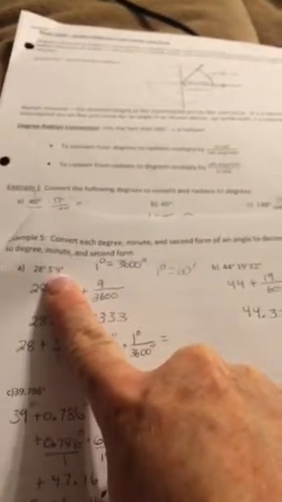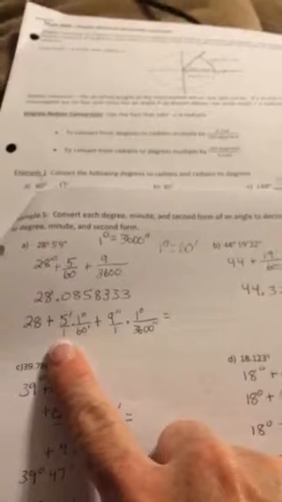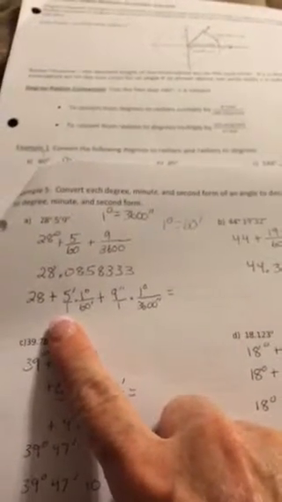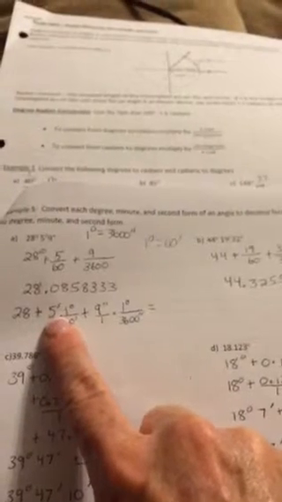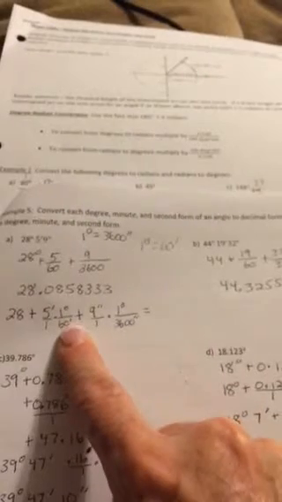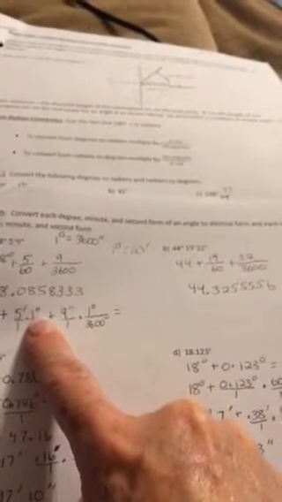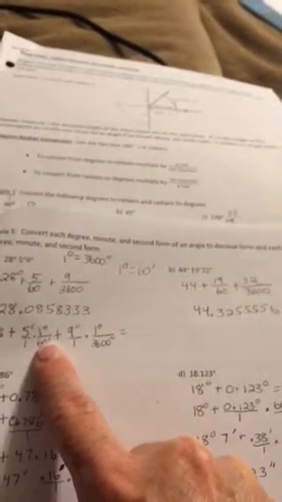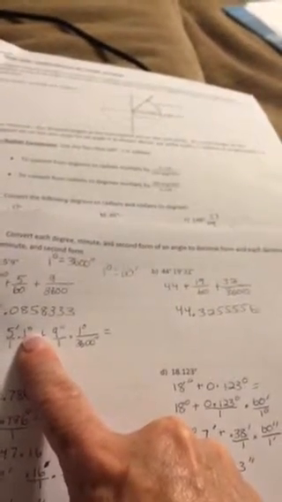5 minutes, and I'm going to show you the way the book does it, just so that if you look at the book, we'll be consistent. What they do is they take this 5 minutes and multiply it by 1, and 1 is in the form of 1 degree over 60 minutes, which is the same thing as 1, since 60 minutes equals 1 degree. Notice that your minutes are going to cancel out, and you would just be left with degrees here.